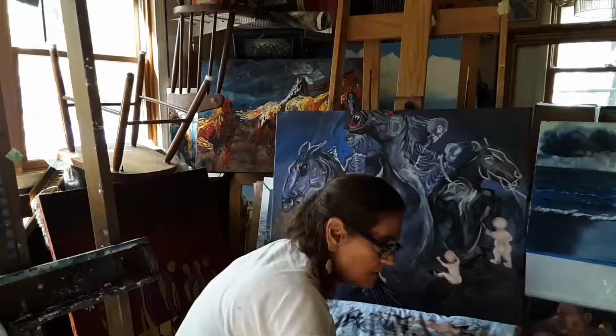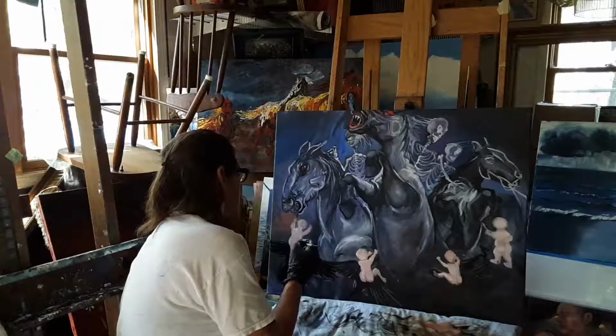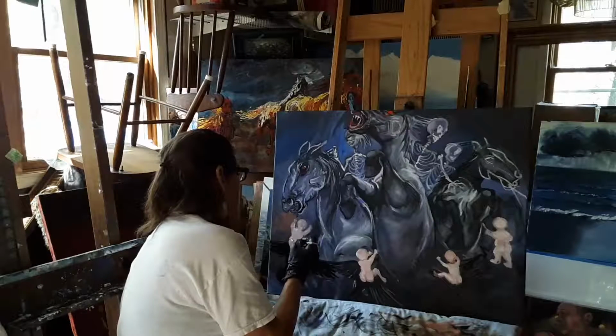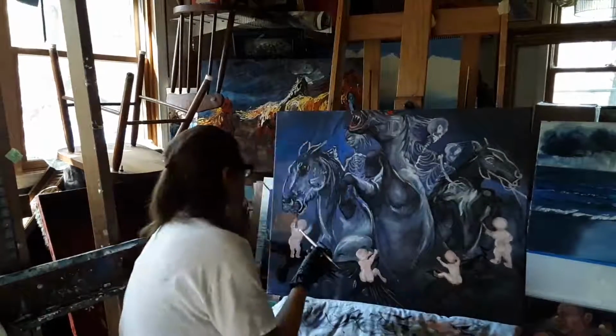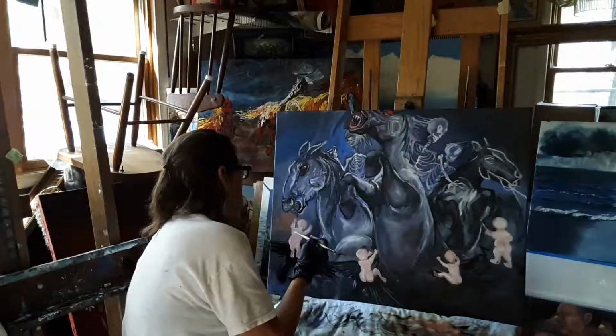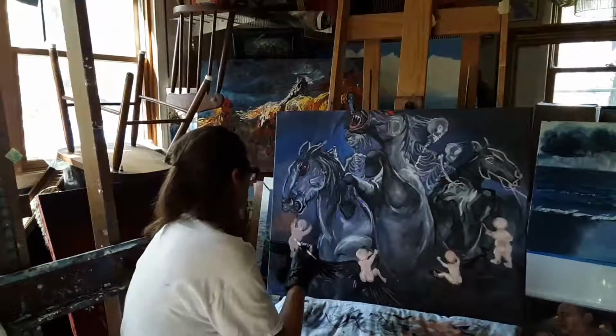I'm going to dip in and give a little bit more of that beautiful flesh tone in oils. Back into the flesh tone. And a little bit of the highlights for the rumpus.